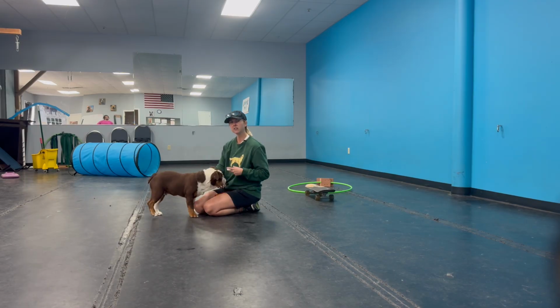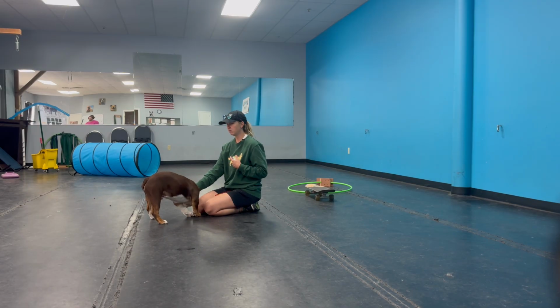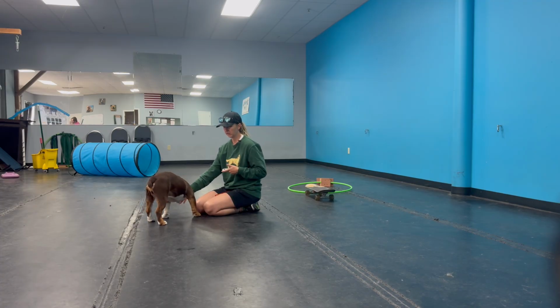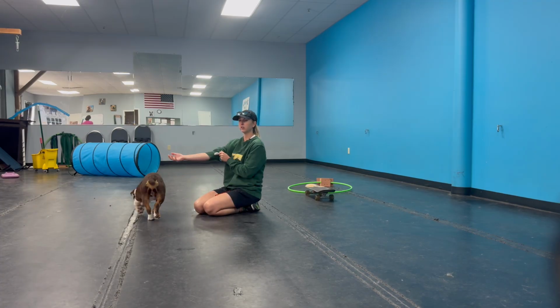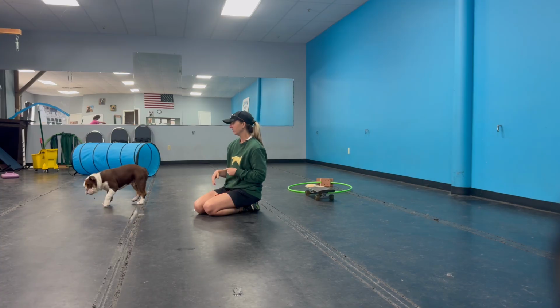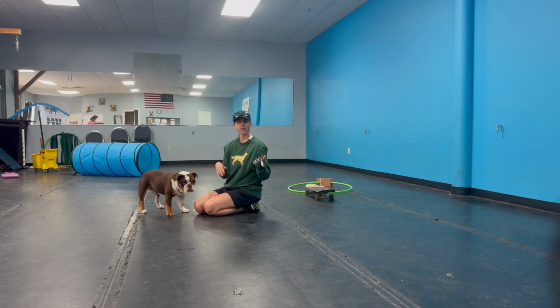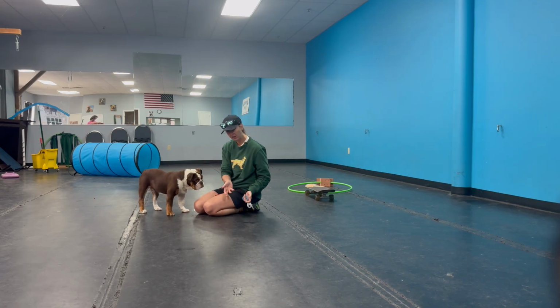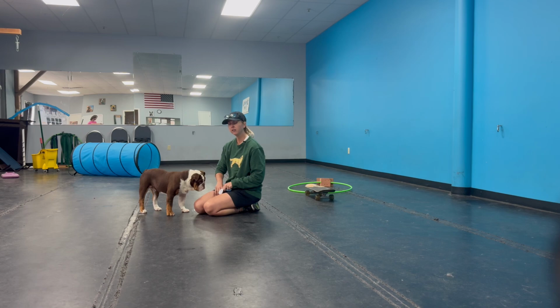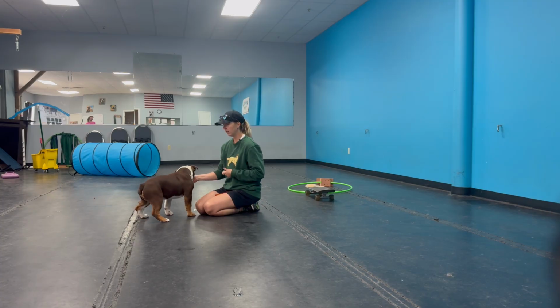So now we're going to add in some duration. So we want him to be able to do this behavior until we release him and start to have him do it for longer periods of time. We'll also want to practice it from a standing position. We want the ability to have him hold a down while we walk away, turn around, pick something up, drop something on the floor. So we call that proofing, or what we call the 3Ds. So when we are proofing a behavior, we want to add distance, duration, and distractions. Down.